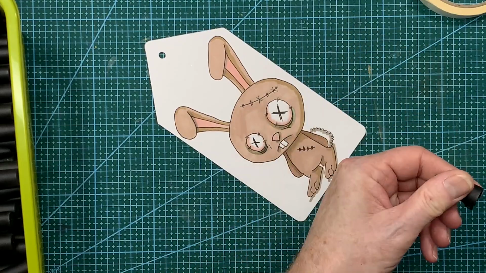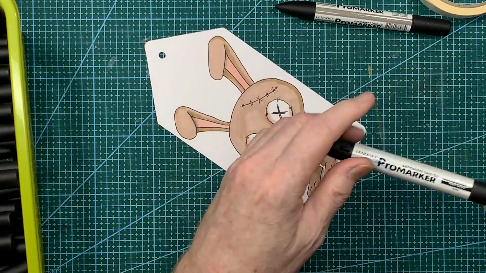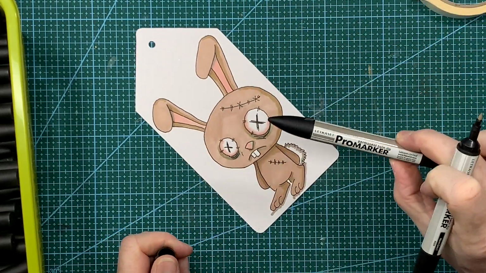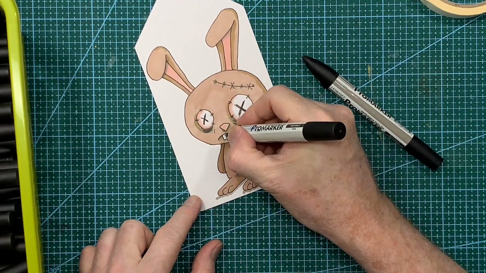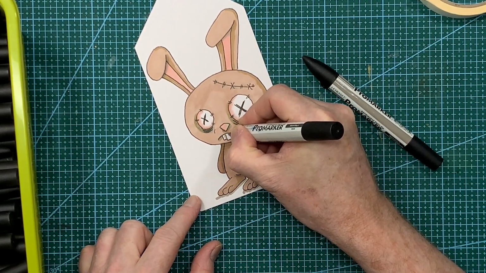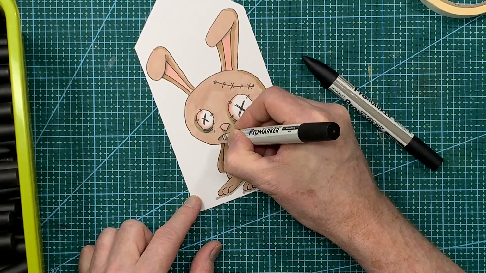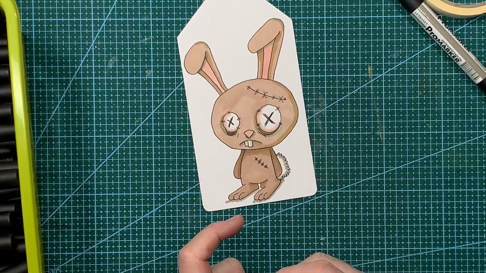And then I'm going to get a lighter grey. So this one is warm grey 1, that was warm grey 3. Just put a little bit down the teeth.